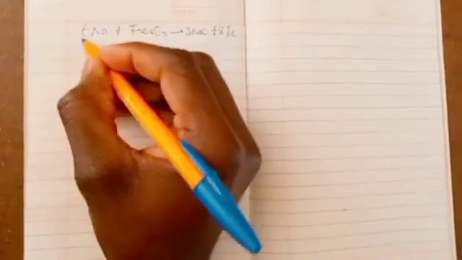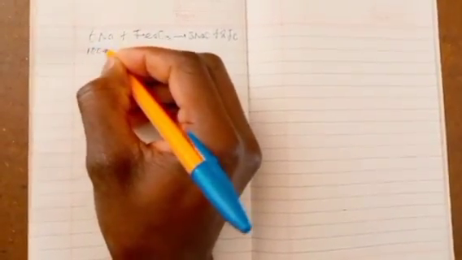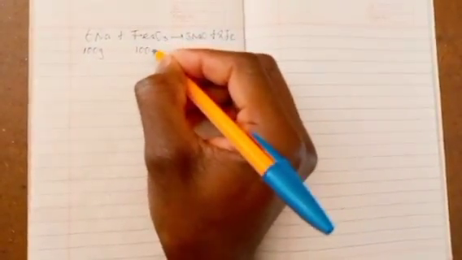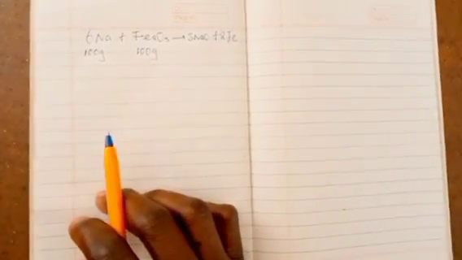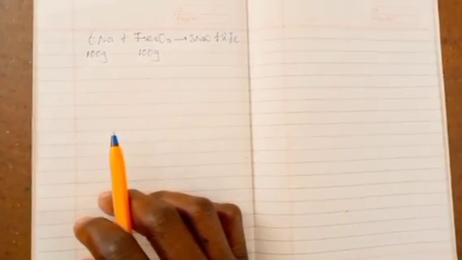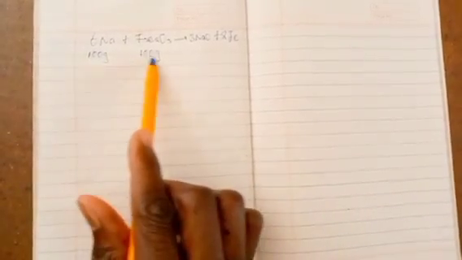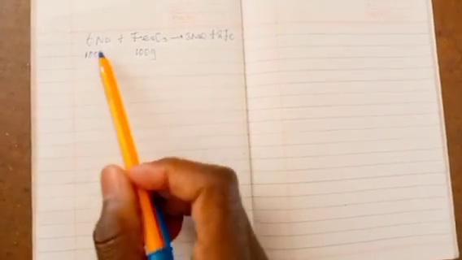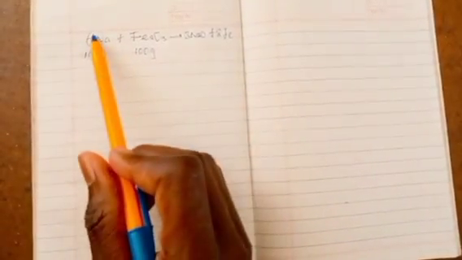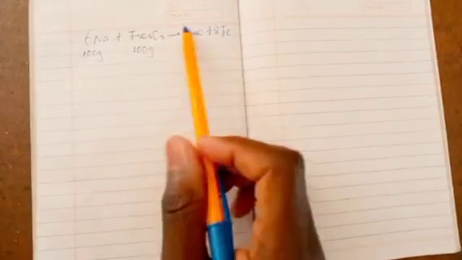Okay, so how do we determine the so-called limiting reactant? We've been given that this one has a mass of 100 grams, and this one also has a mass of 100 grams. So for us to determine the limiting reactant, first of all, we need to find the number of moles for this and the number of moles for that. But when finding the number of moles for the balanced reaction, we don't consider the coefficients as part of our calculations.